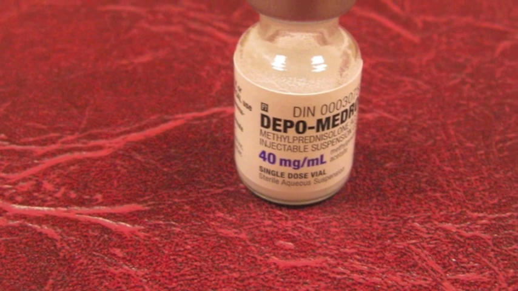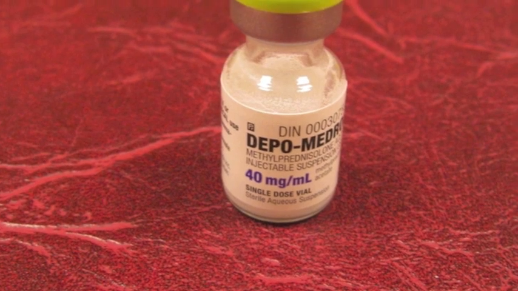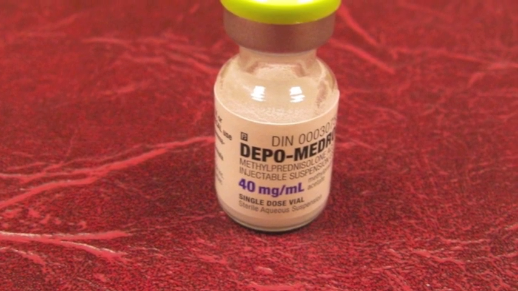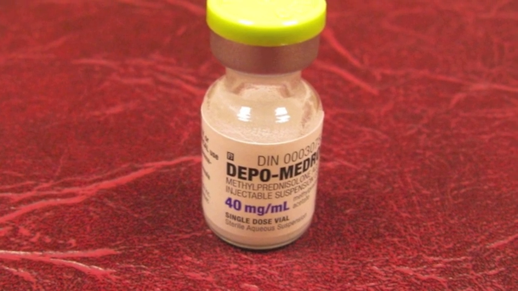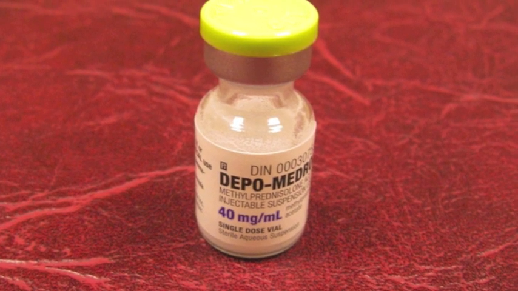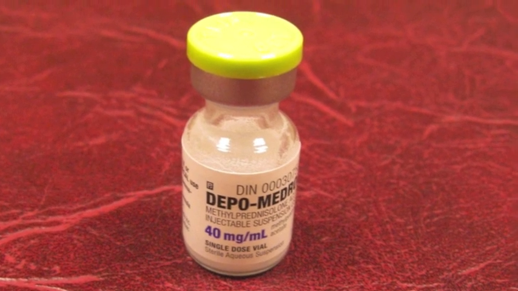Different corticosteroid agents have many differences, particularly in potency and solubility. The injection of choice varies among centers and depends on the physician's preference. The more commonly used solutions are methylprednisolone, triamcinolone, and betamethasone.